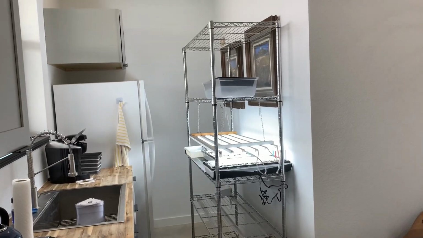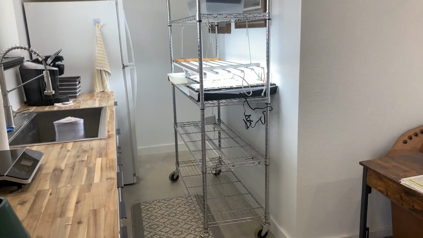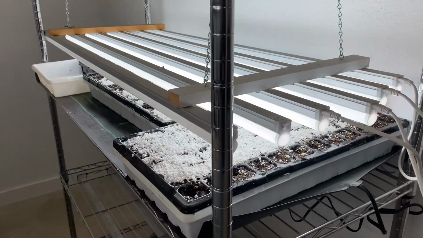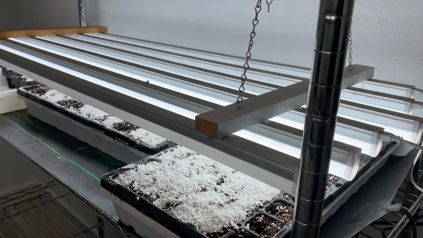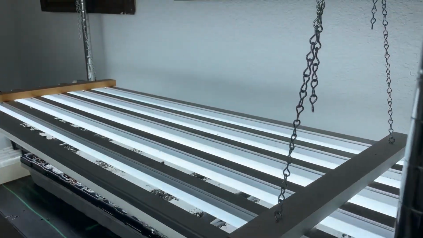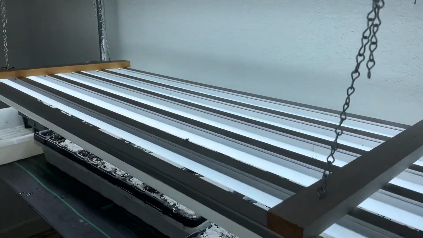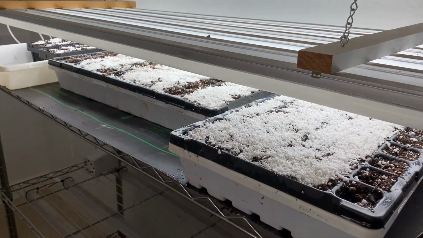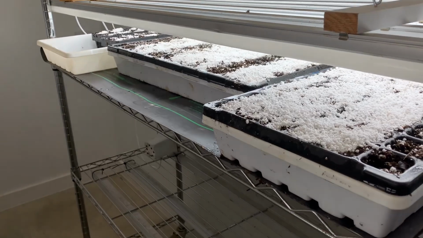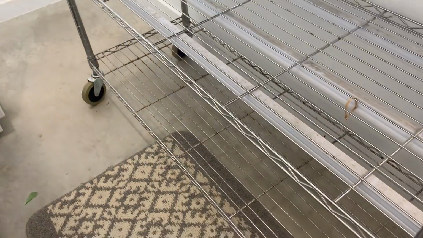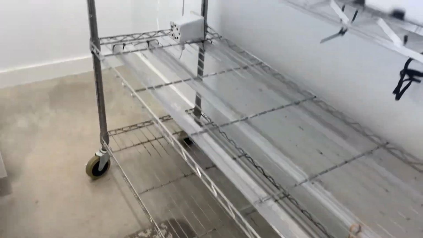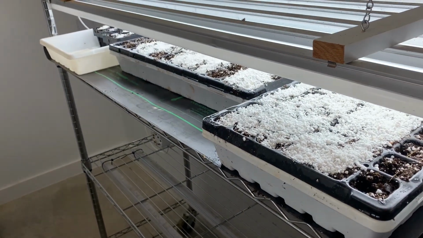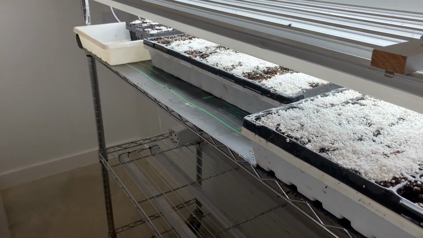Okay, so this is my setup. Very simple. It's a baker's rack, and I have lights that I bought on Amazon, and they're just LED lights. They're nothing fancy. And I have them on little S-hooks and chains so that I can raise them up as the plants grow. And I actually have some down there, and as they get bigger and get repotted, they'll need to space out. And so that's how I do it, and it's very simple.